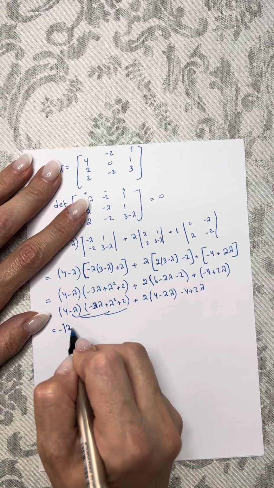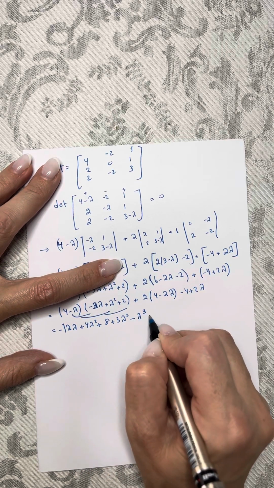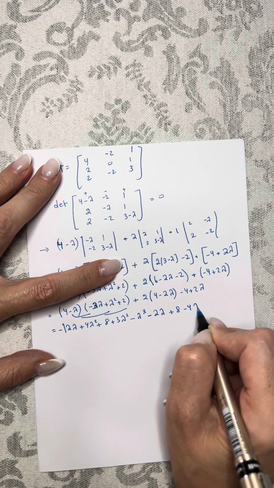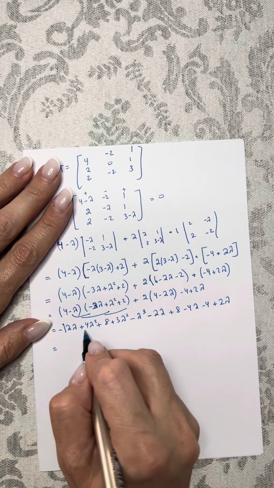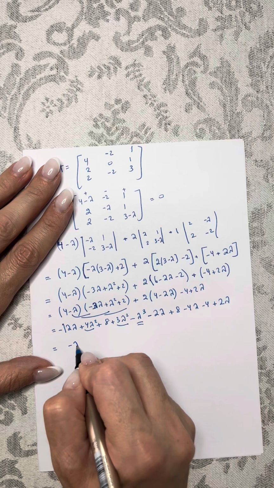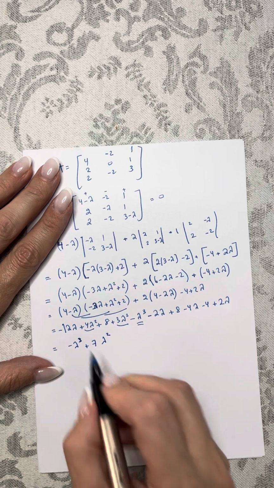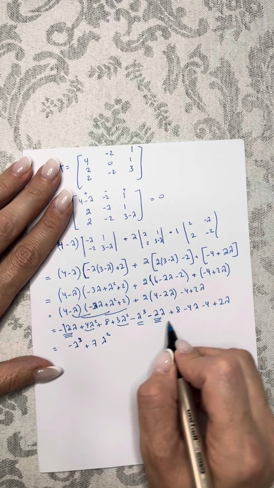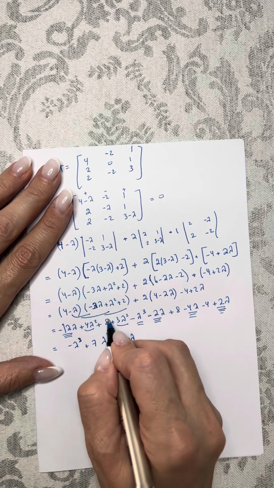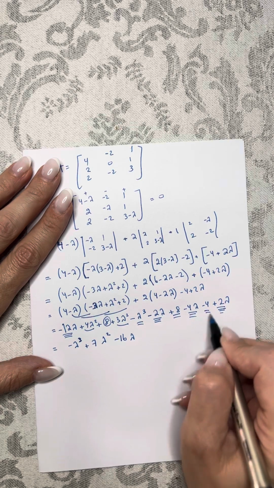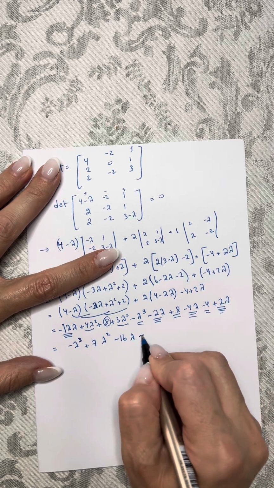So I get minus 12 lambda plus 4 lambda squared, first minus lambda cubed, then plus 7 lambda squared, then minus 16 lambda, then 12. 8 plus 8, 16, minus 4, 12.